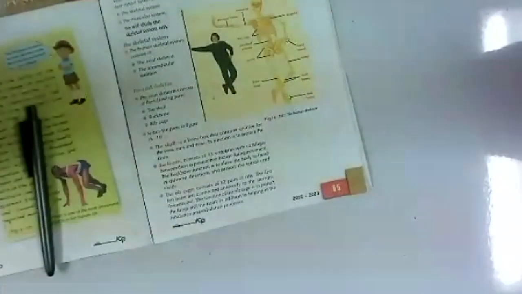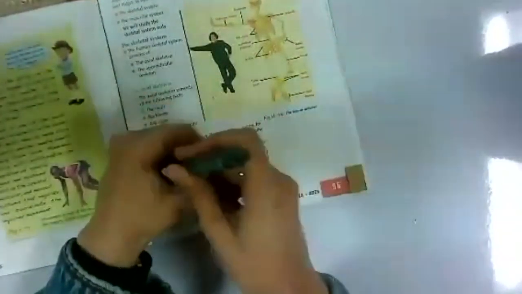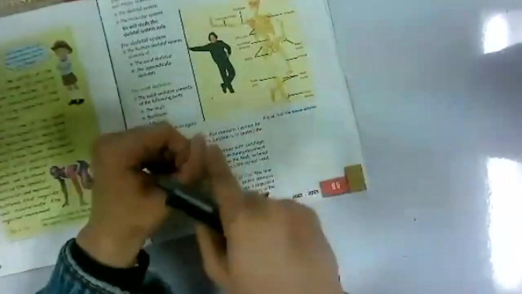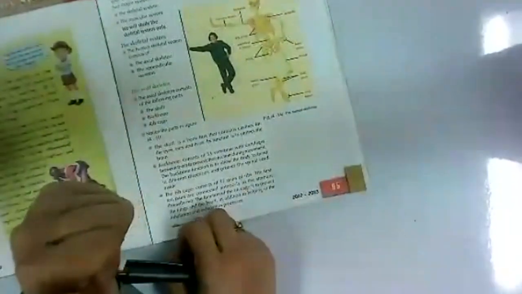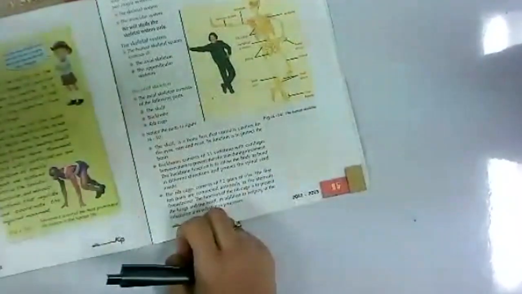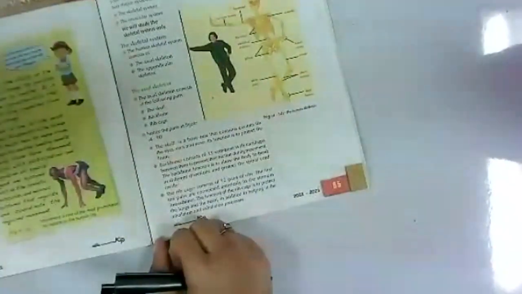What is the function of your backbone? It allows you to bend in all directions, and protect the spinal cord. We said before, the spinal cord is inside the backbone, right? So the backbone protects the spinal cord, like the skull protects the brain.